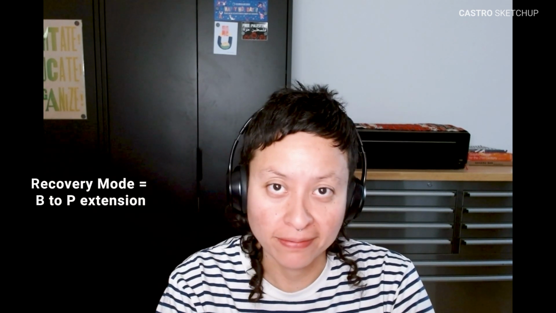If I have an SKP, P as in party, that is the model itself. If I have an SKB, B as in beautiful, that is the backup file. And any backup file can be opened as long as you change the B from beautiful to P as in party.